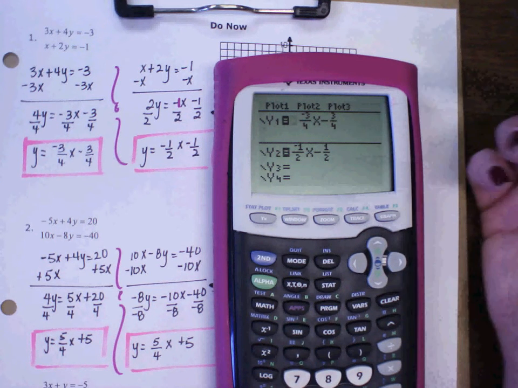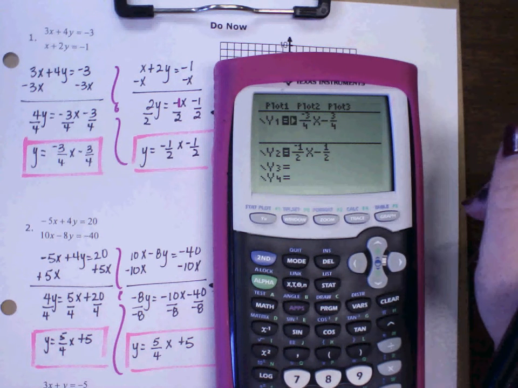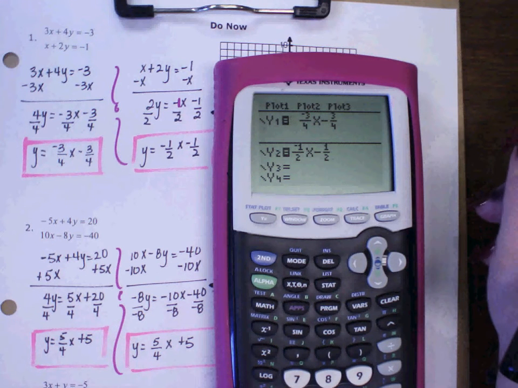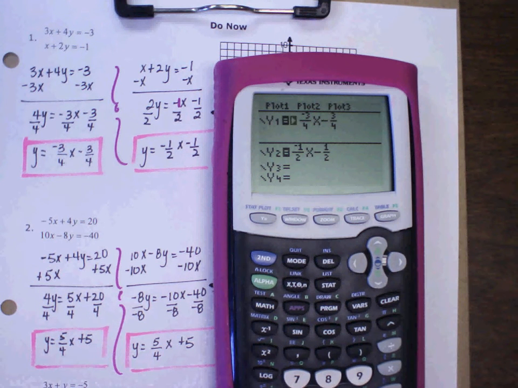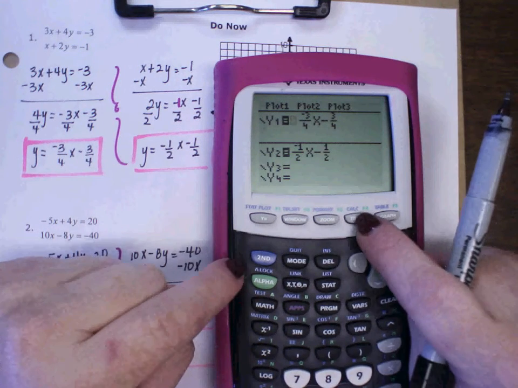So I want the calculator to calculate my point of intersection, where they meet, right? Because that's the solution for the systems of equations. You saw that in the video yesterday. So what we're going to do is, you see that little calc on top of trace? We're going to tell her to calculate that point for me.